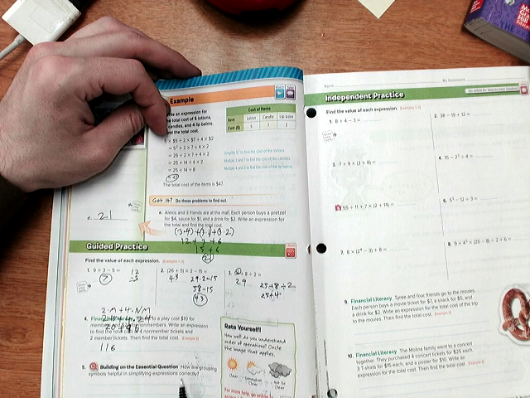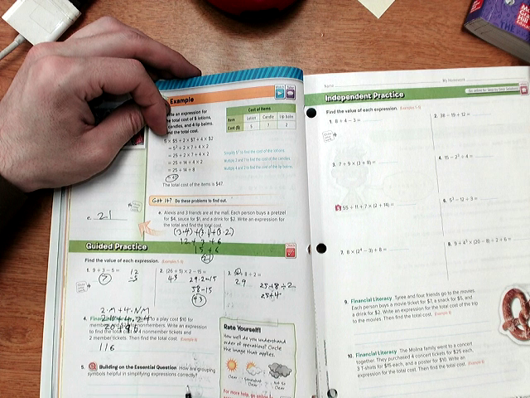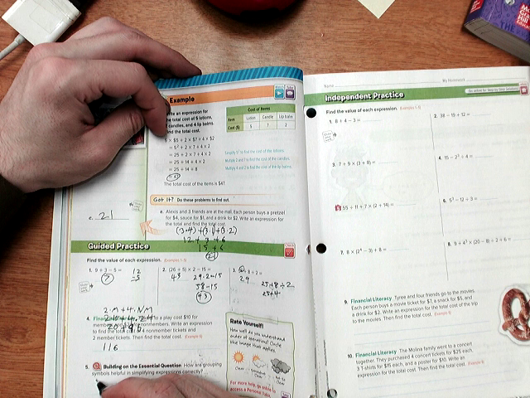Building on essential questions, how are grouping symbols helpful in simplifying expressions correctly? They'll let us know what to do first.